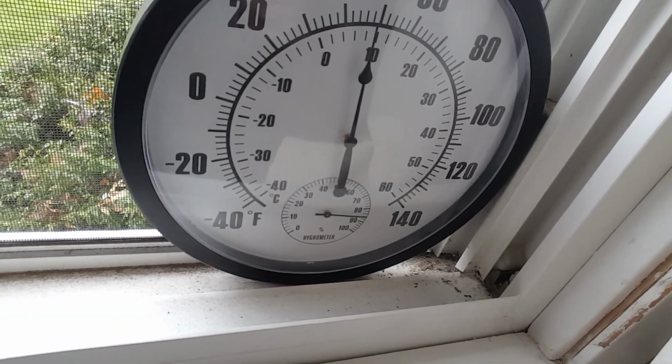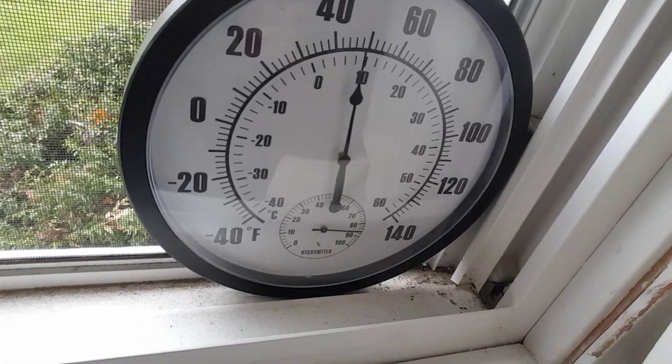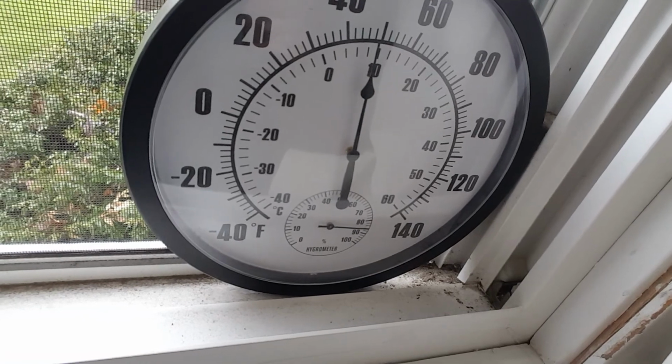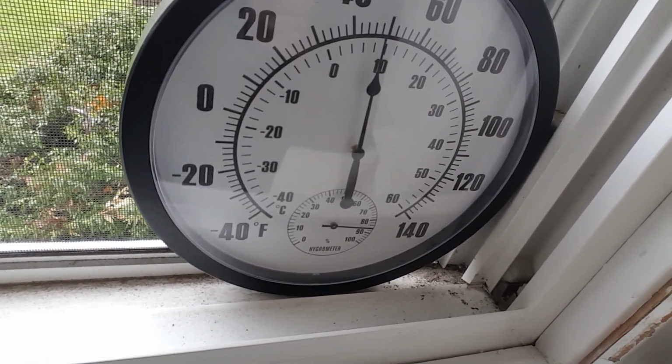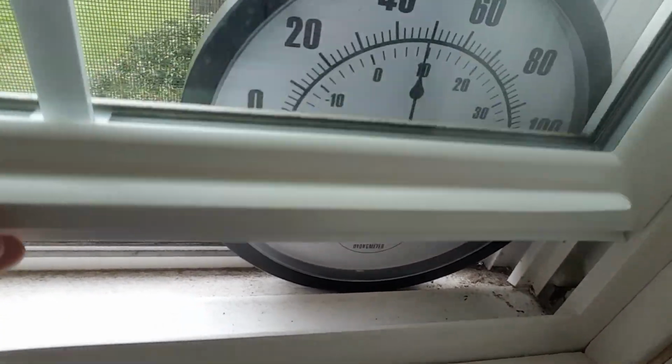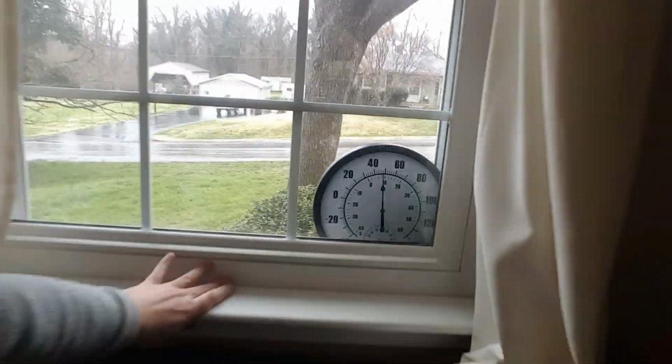But this doesn't surprise me at all. It's raining right now and the humidity is 85%. And your child should know that we're measuring humidity. We're basically measuring the amount of moisture in the air. So let me bring it back here. Okay, let me grab my sheet.